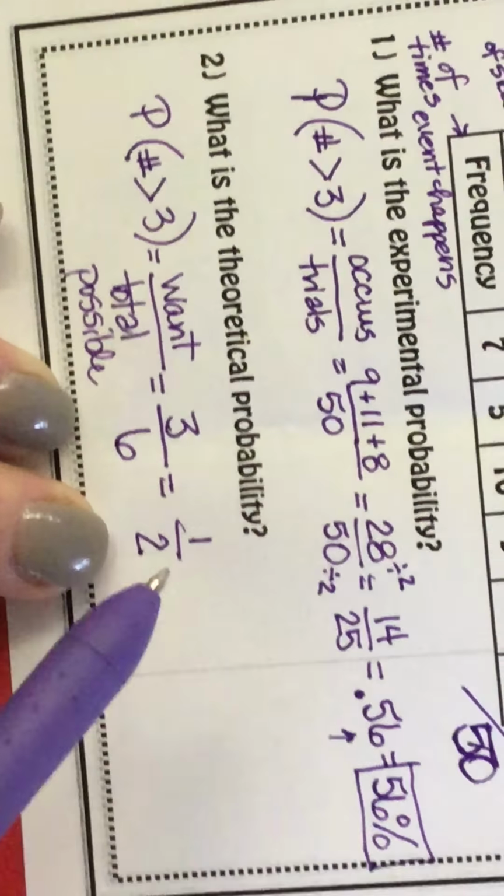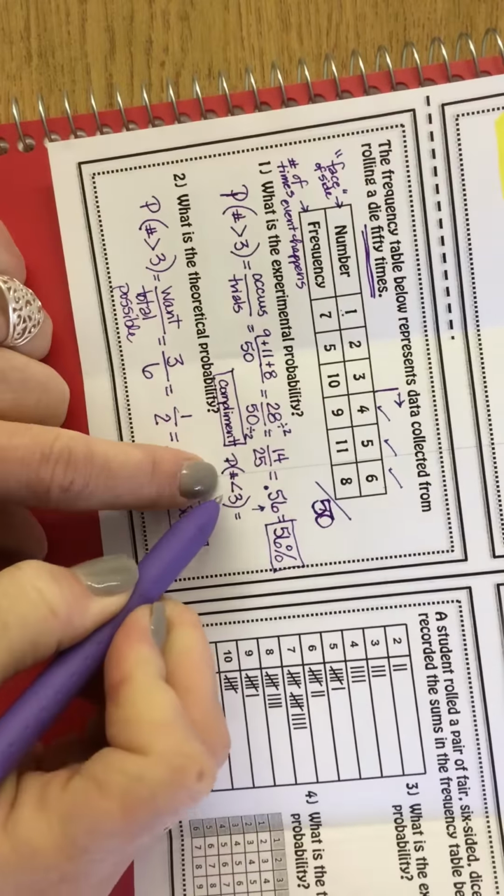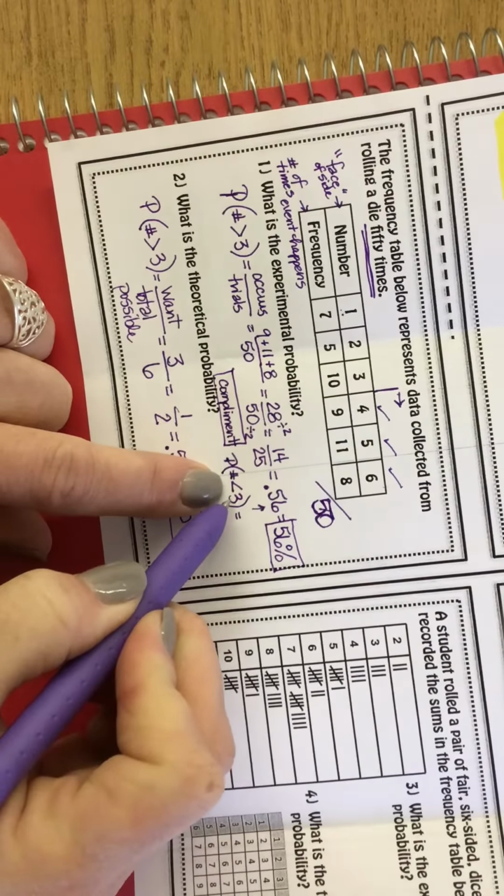Okay? Now, we can actually use the complement. So what is the probability of a number less than 3? What I love about this, so the complement is the number that makes it add up to 100, especially for an experiment. If we don't have to do all the math again.